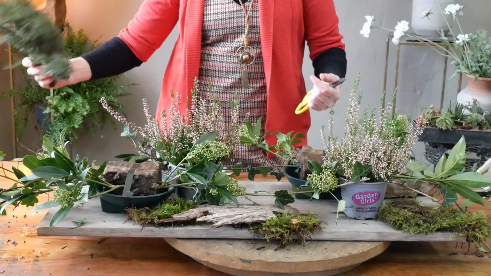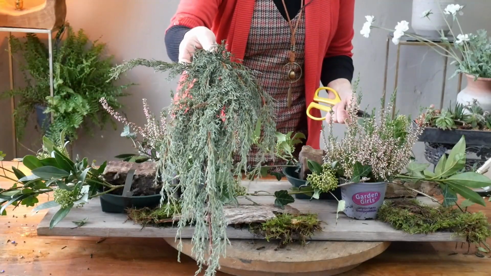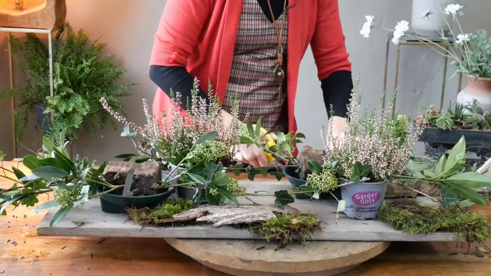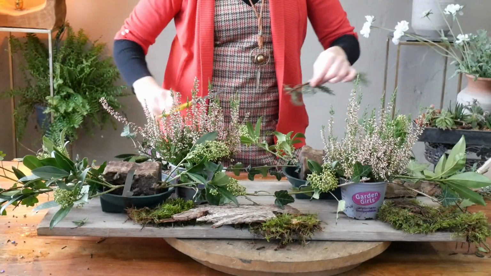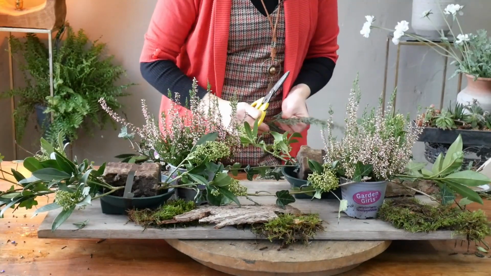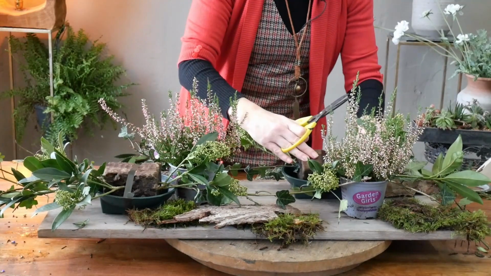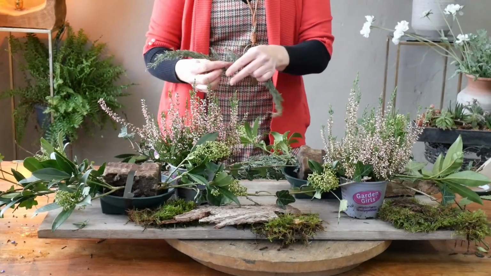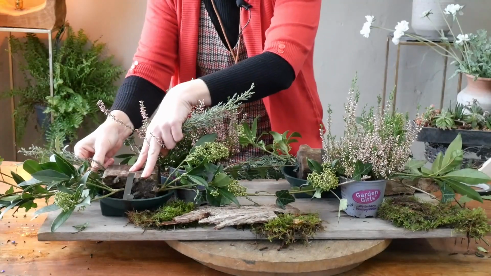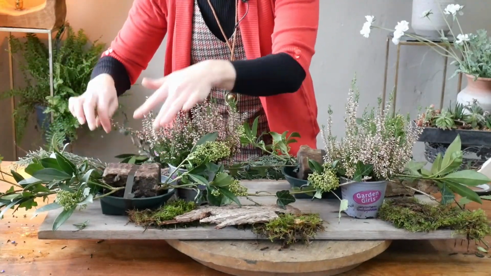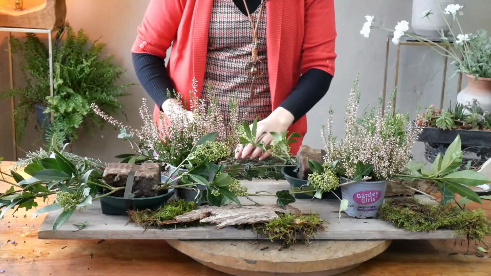Now again, I've picked some of this beautiful grey toned conifer, a lovely textured foliage, and it's going to work really well against the texture of the Skimmia because that's a much flatter leaf. And again, it was something that when I did my research and I looked at different photographs, I thought had the same sort of texture as materials you would find growing on the moorland.